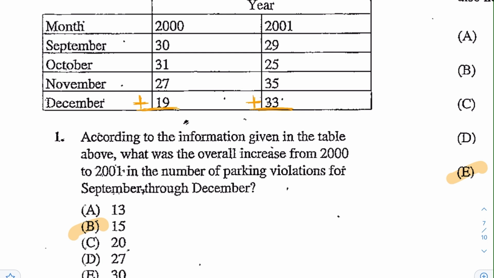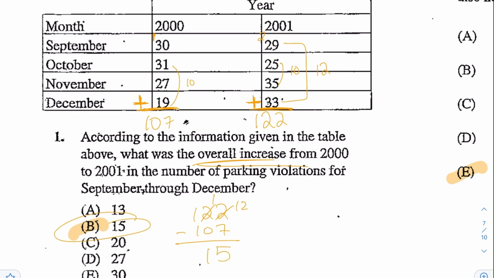So for 2000 you have 107. And then for 2001, it's a 10, and that's 12. It's going to give a total of 22. Right, so the total for 2001 is 122. Now for the overall increase, you're going to have to do 122 minus 107. And you get a difference of choice B, 15.